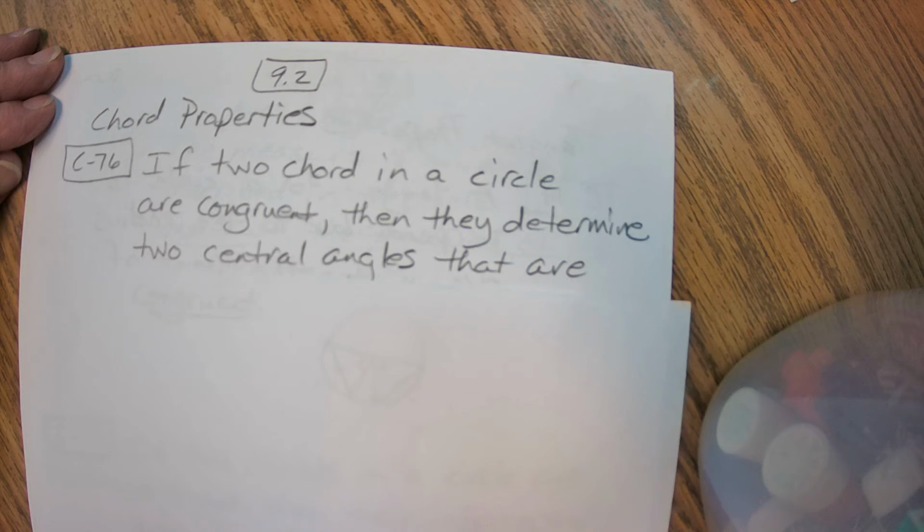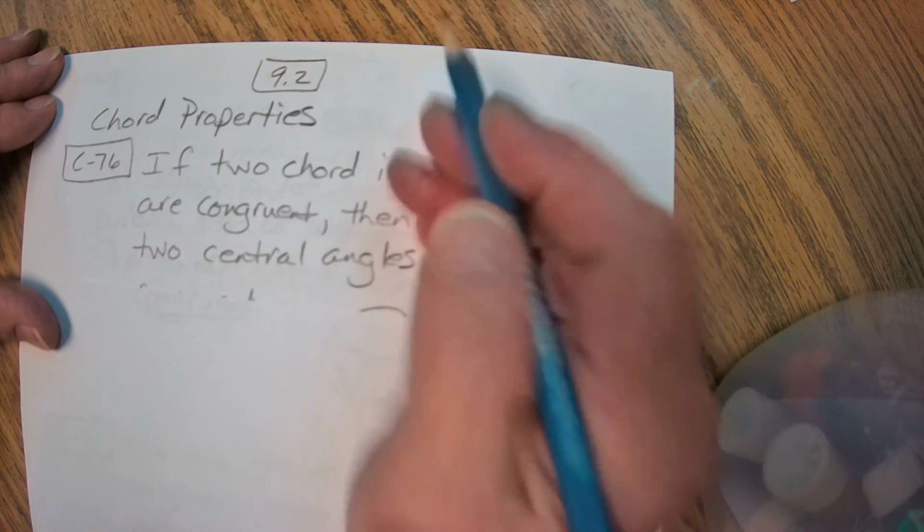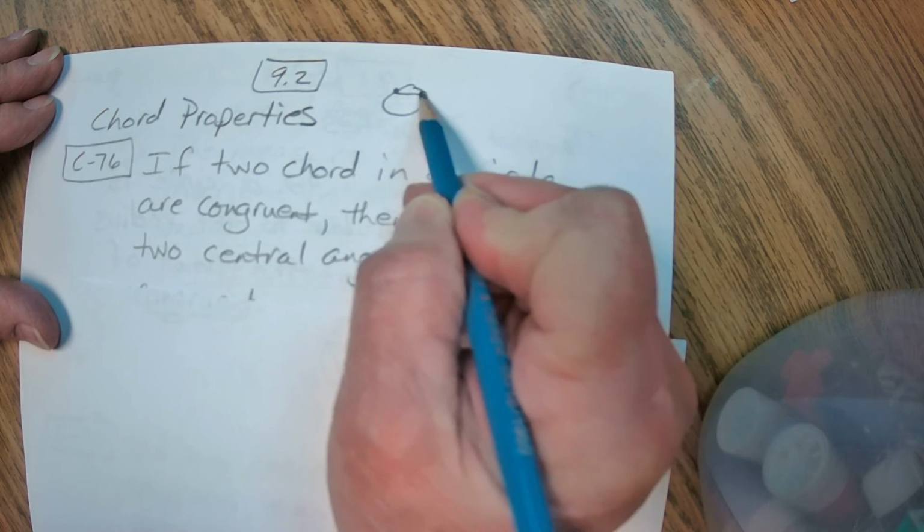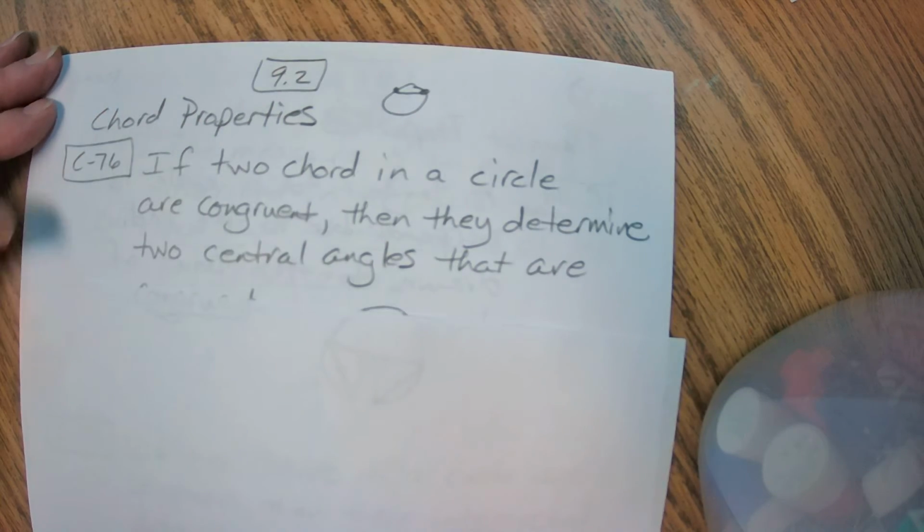I'm going to go ahead and go right into 9.2 since these are pretty short sections. This section is talking about chord properties. So remember, a chord is a line segment whose endpoints lie on the circle.